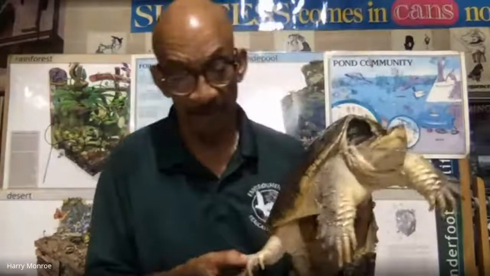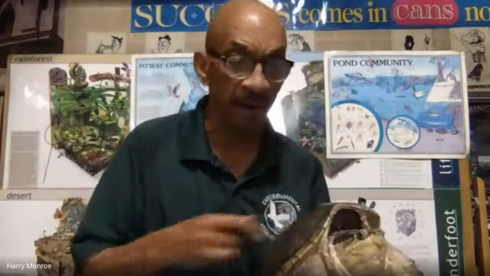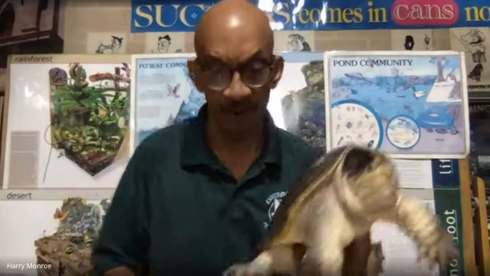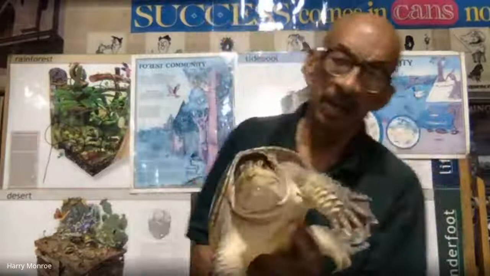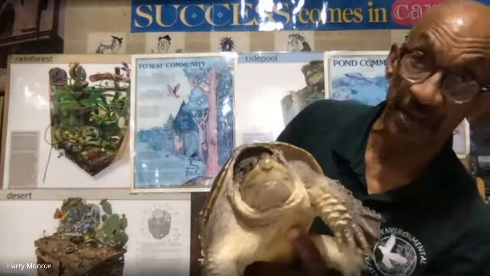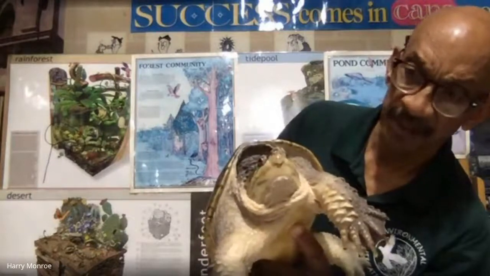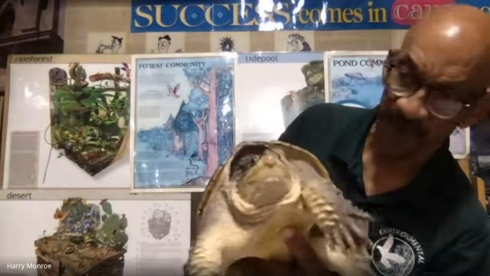Michelangelo doesn't have webbed feet. Teresa doesn't have webbed feet. But the red ear has webbed feet, and Snappy has webbed feet. So the red ear belongs in water, and Snappy is a water turtle, okay? Now, a regular snapping turtle can live to be 50 years old and weigh as much as 100 pounds, okay? I estimate that this guy is probably about 25 years old.